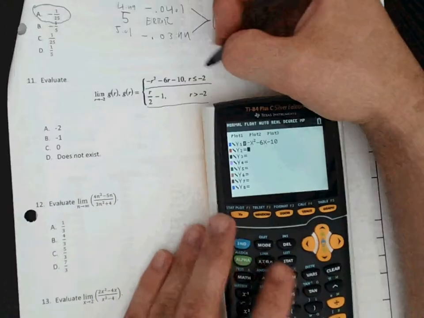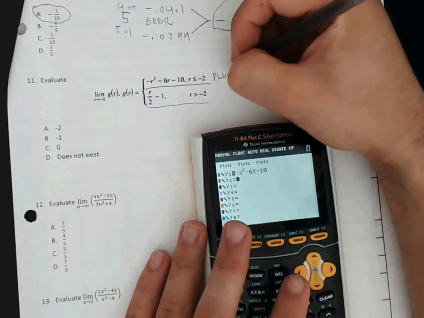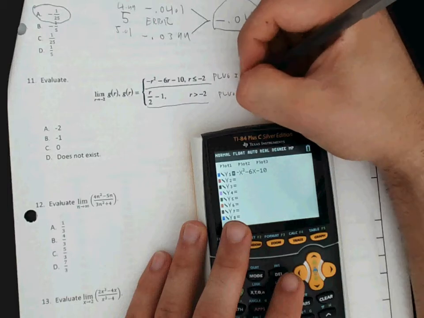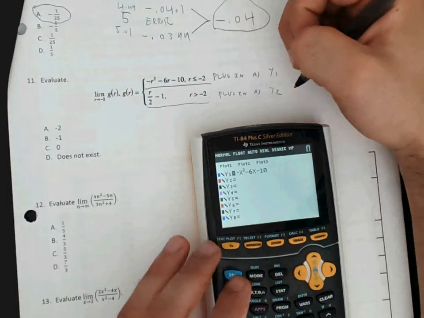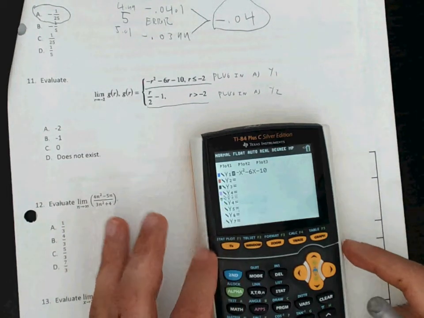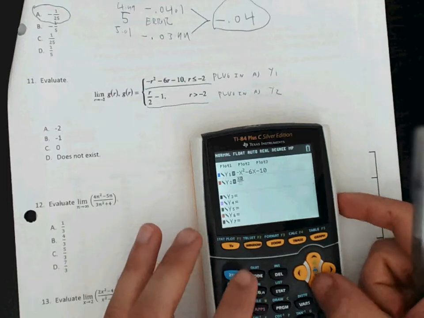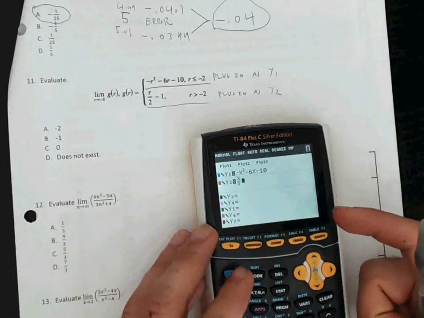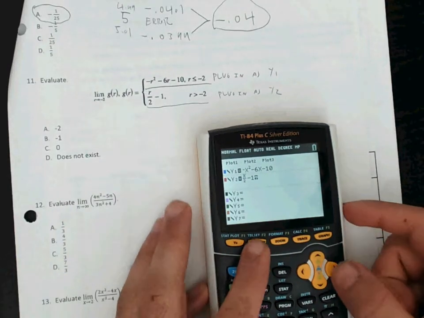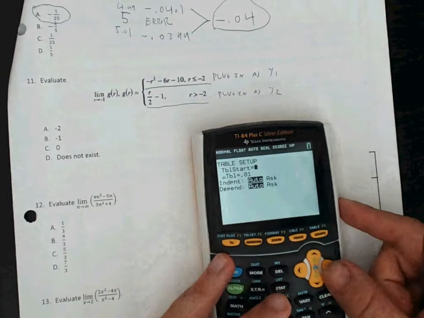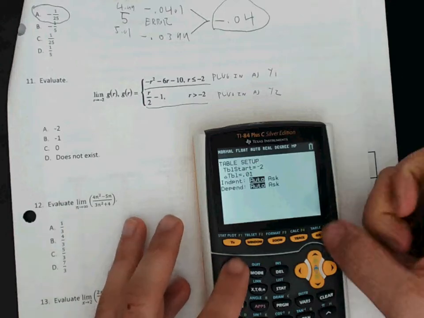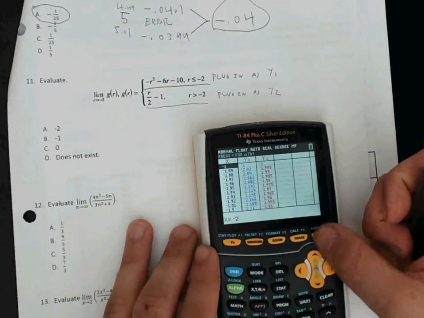So we're going to plug in y1, and plug in y2, so that's going to be x over 2 minus 1. And now we're going to look at the function as x approaches negative 2. So in table set, our table start will be negative 2. We'll have a small delta table at 0.01. And we'll graph both functions.